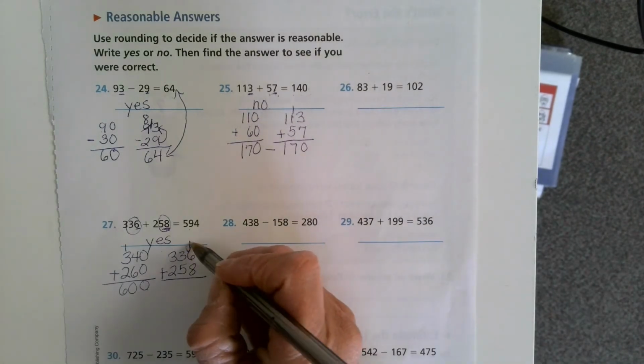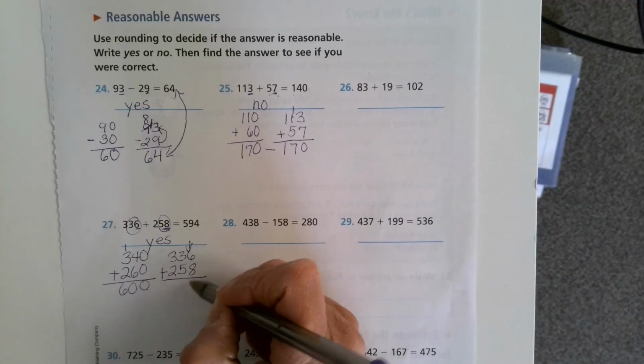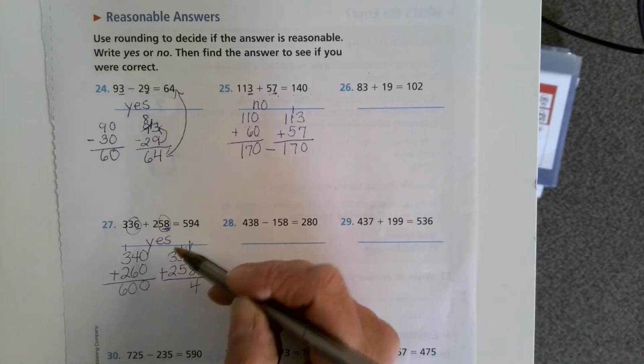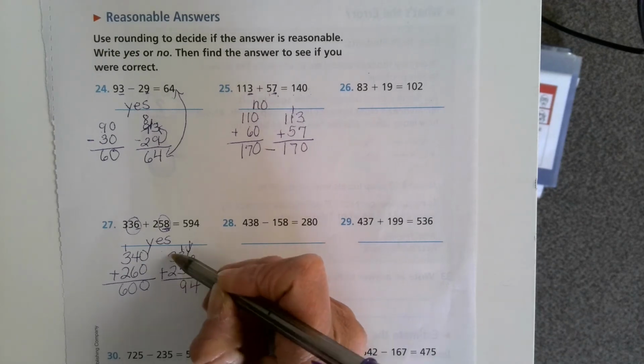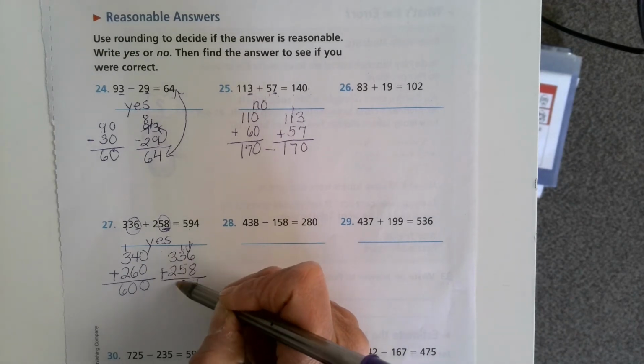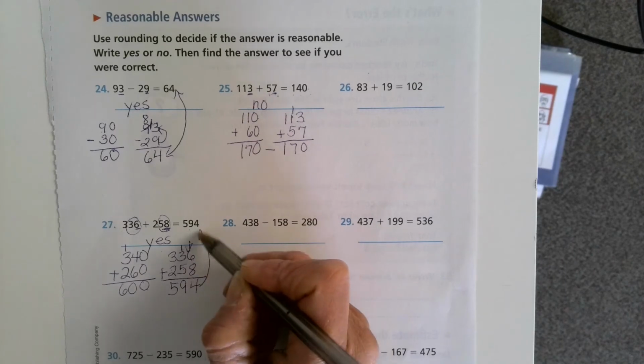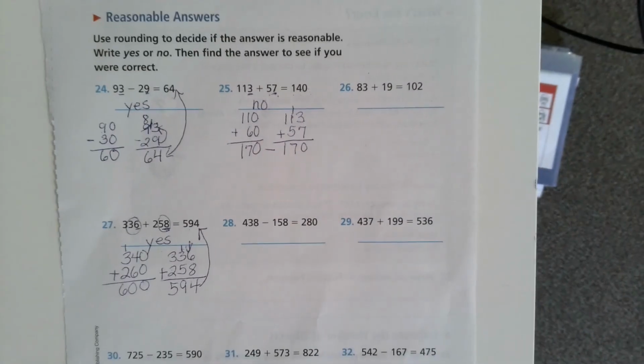Okay, so start in the ones place, 6 plus 8, that's going to be 14. Make your new group of 10. 5 plus 3 is 8, plus 1 is 9, 3 plus 2 is 5. 594 was right. That is reasonable. So my yes was correct. So that's the work you'll be doing today in math.